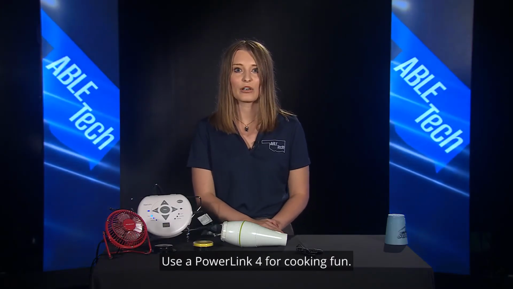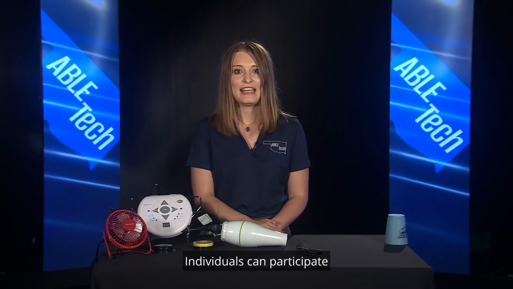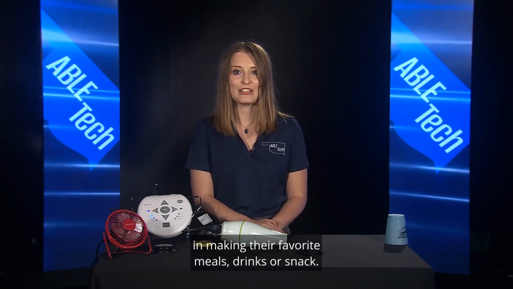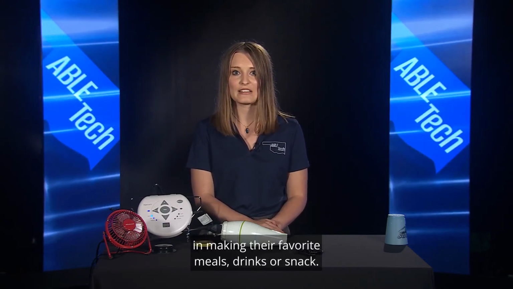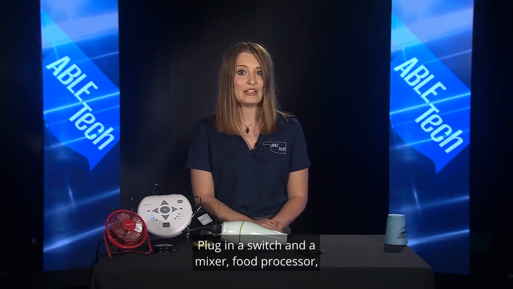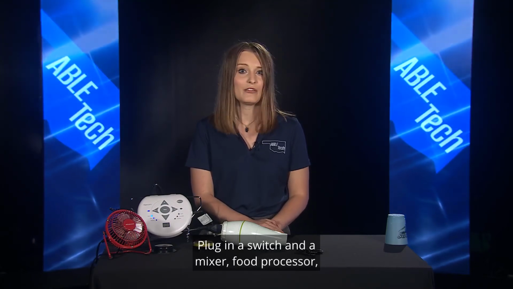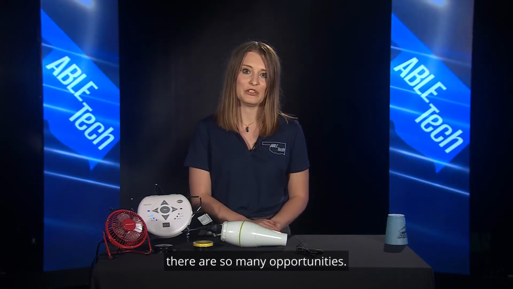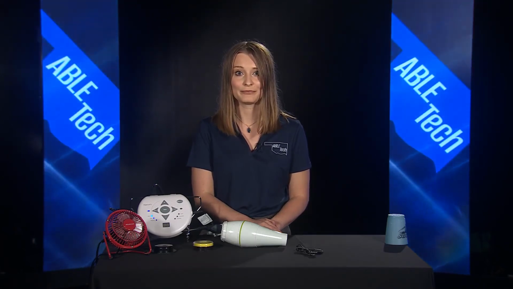Use a PowerLink 4 for cooking fun. Individuals can participate in making their favorite meals, drinks, or snack. Plug in a switch and a mixer, food processor, blender, ice cream maker, cotton candy machine, popcorn machine. There are so many opportunities. You can find so many more resources and ideas for switch activities at her YouTube account, Heidi Brislin.